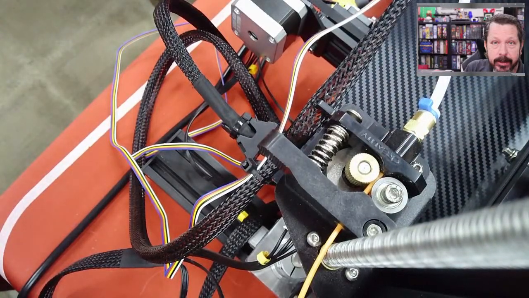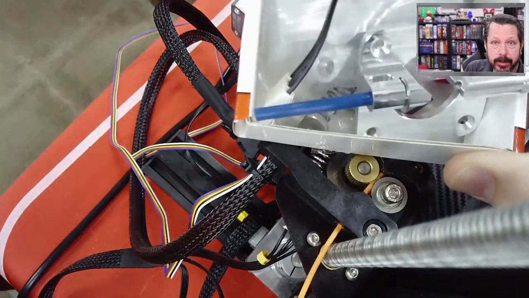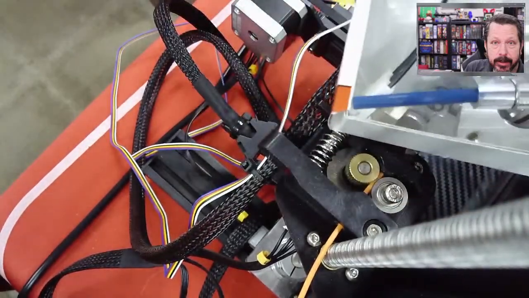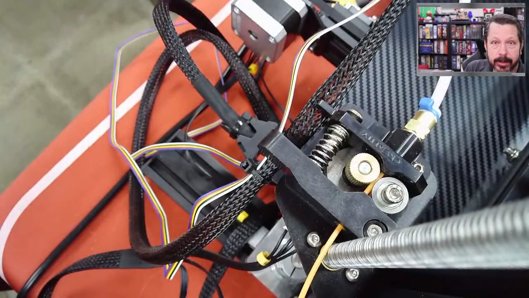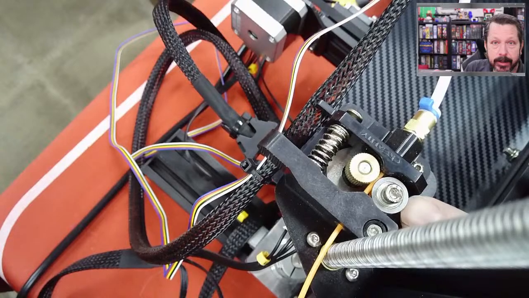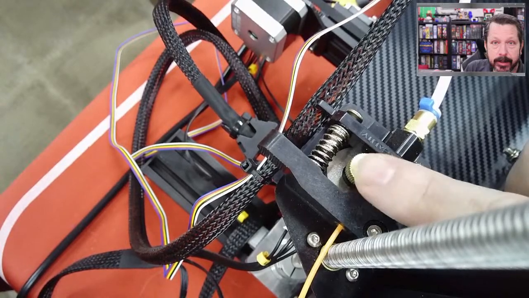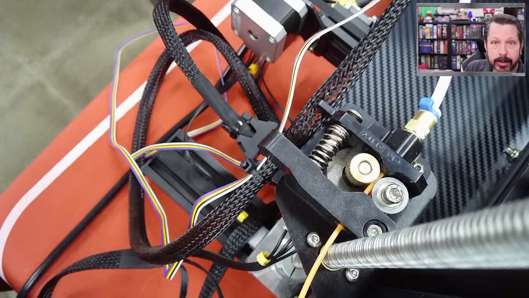I like two things about our new version. One, that all the pieces on the old one that are plastic are now metal, so I like that. But the real part I like is that it drives from both sides. So instead of this one being just a passive roller, they're geared together.